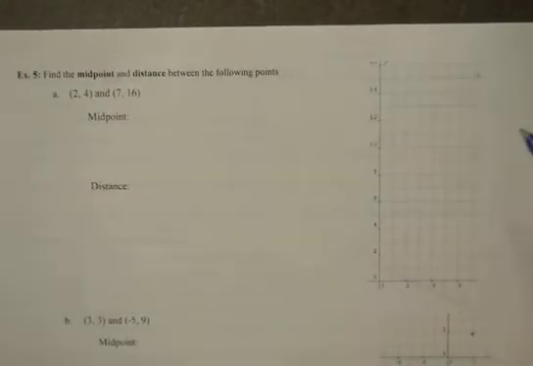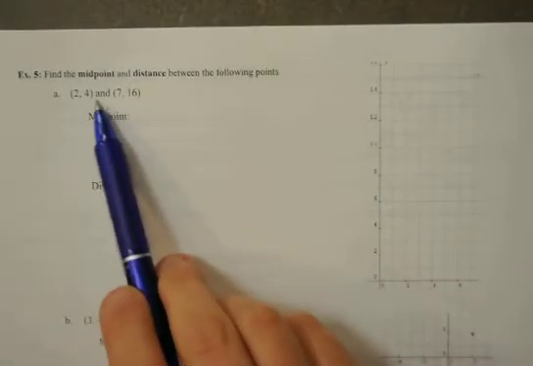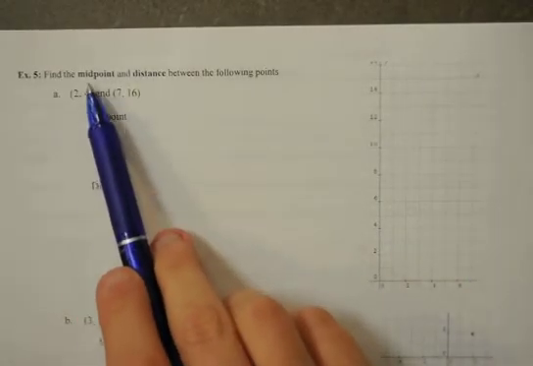Yeah, welcome. We are on part 2 of 1.2. We're going to switch things up. We're going to talk about some points now. So the question is, find the midpoint.